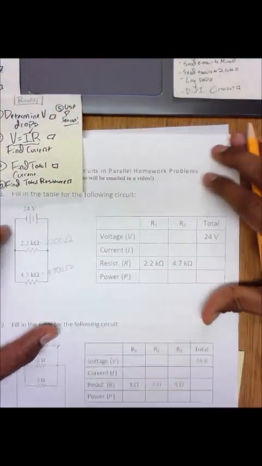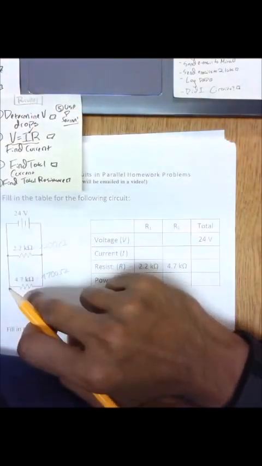Okay, for this table, we know that the voltage drops across this resistor and that resistor have to be the same. So whatever the one voltage drop is, the other one is going to be the same thing.